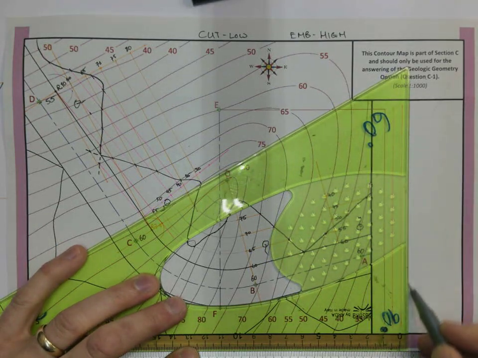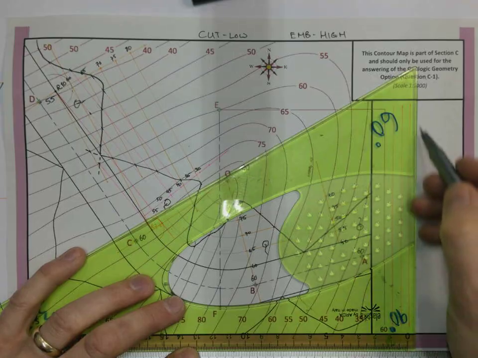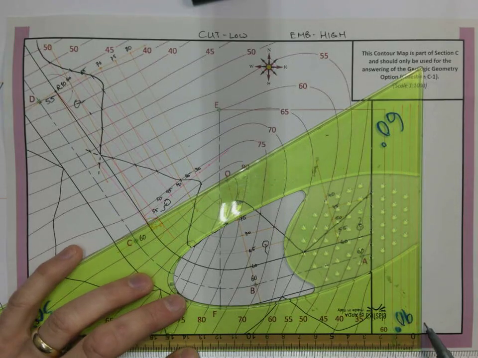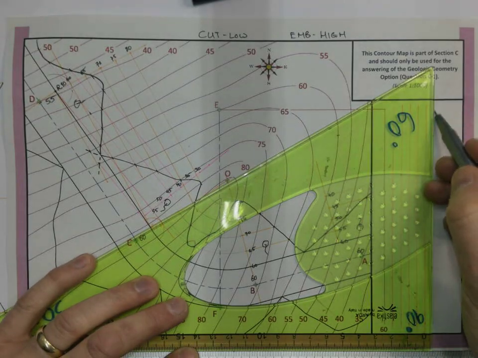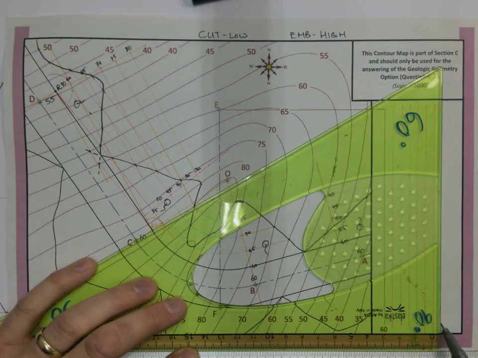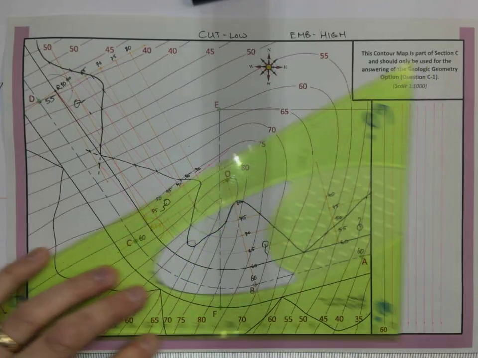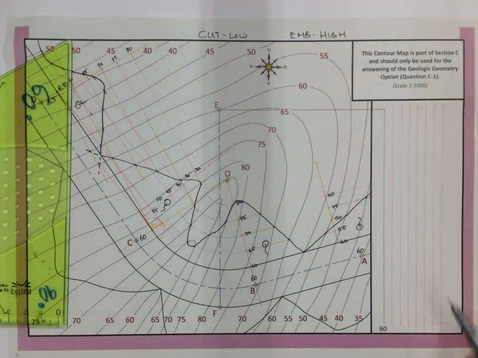So these lines are 5 millimeters apart. And if I need more, I will draw more as we go.